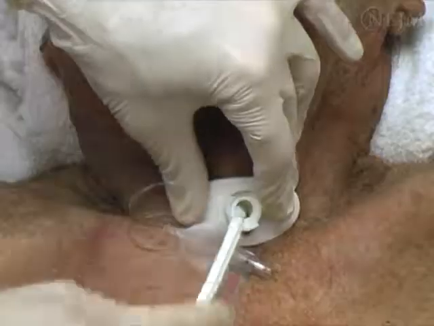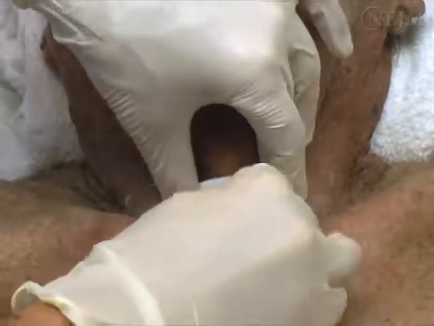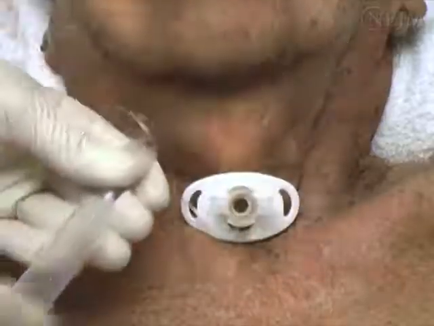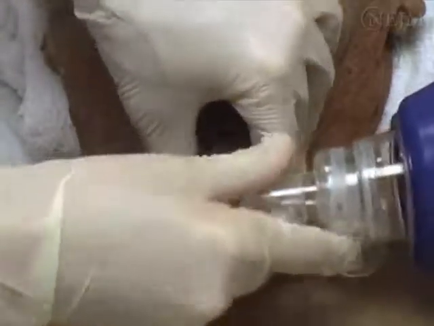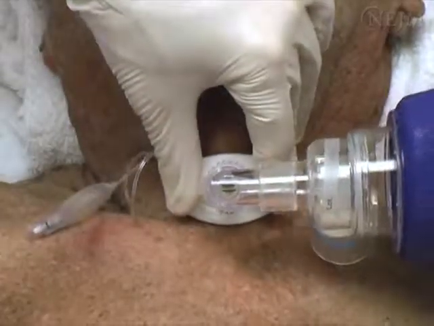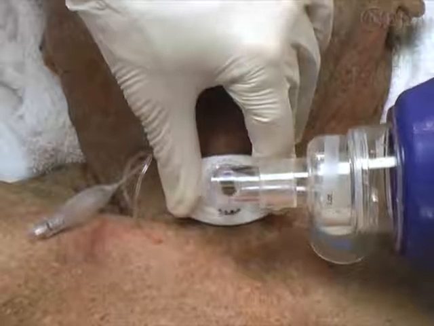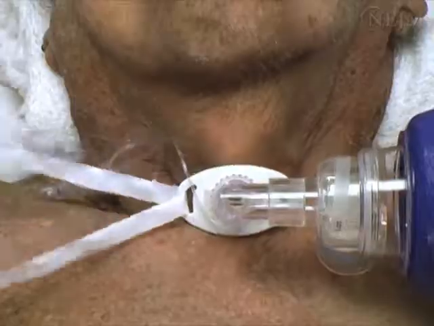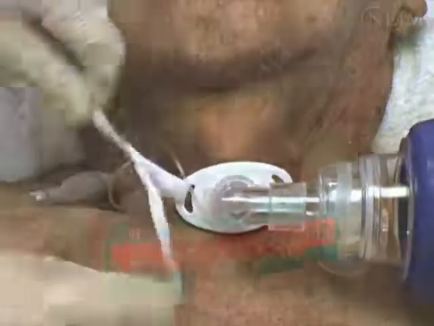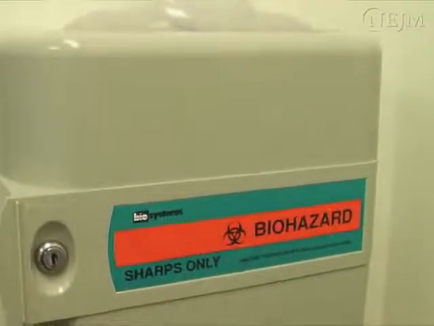Hold the cannula in place, remove the obturator, and attach the adapter. Inflate the cuff with a 10 cc syringe. Attach a bag valve unit and ventilate the patient. Look for symmetric chest rise and auscultate for symmetric breath sounds. Tie or suture the tracheostomy tube in place. Dispose of needles and sharps in the appropriate containers.